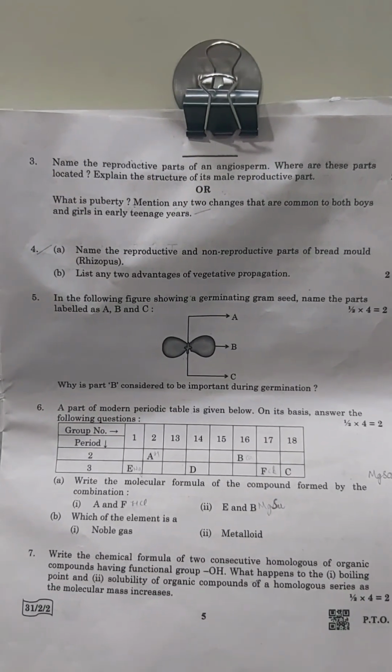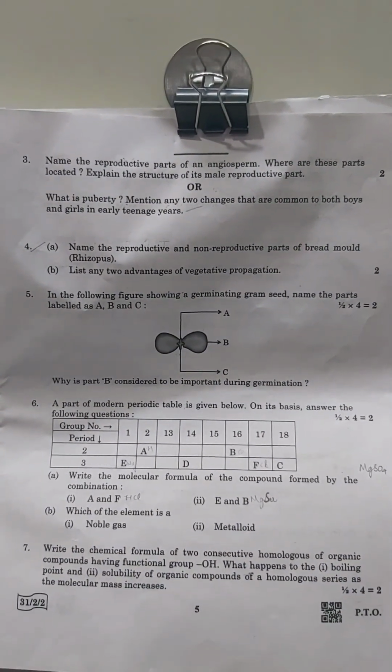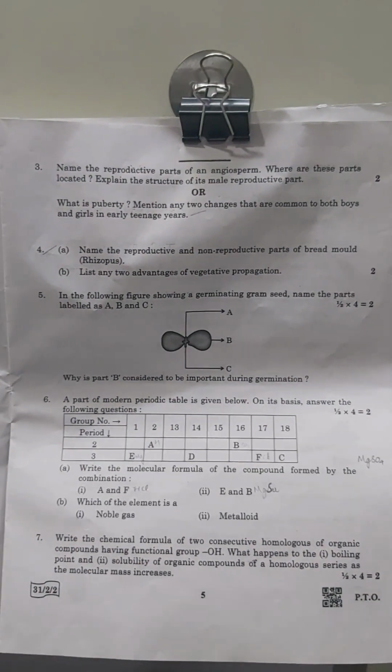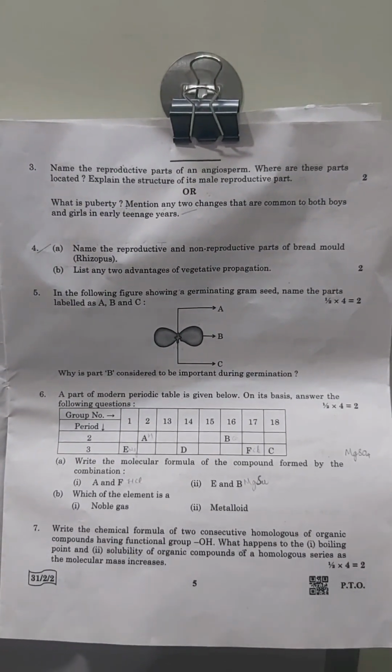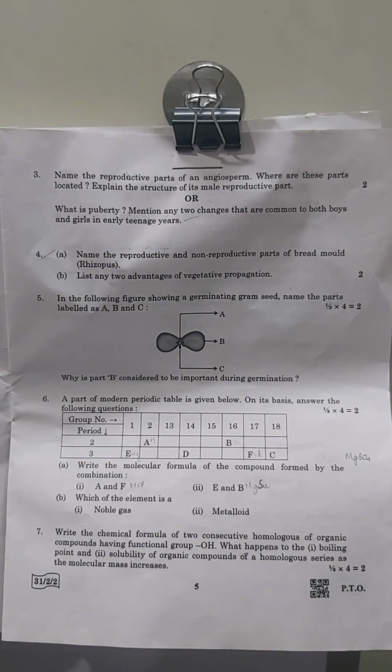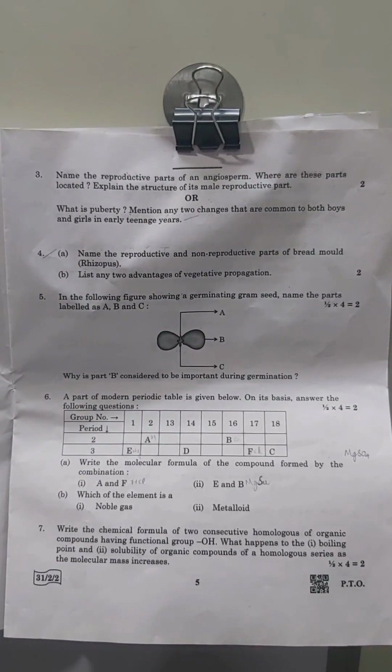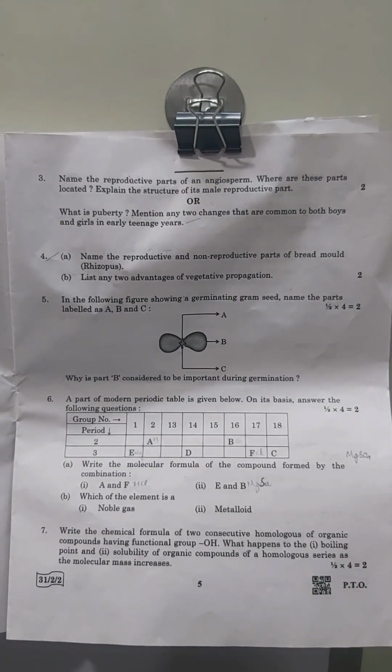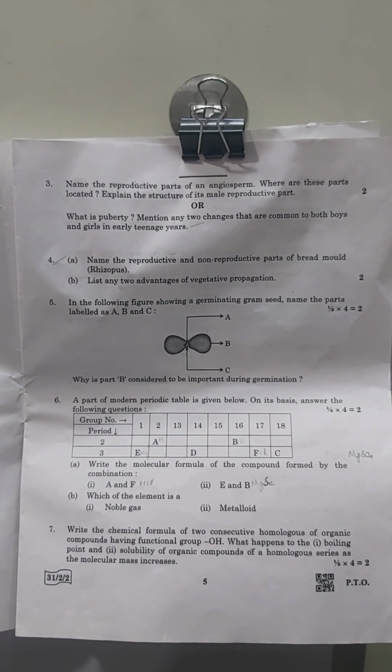Children, this is the set 2 science paper of 22. In section A, the first question was the same, and the OR option is there, the two are the same, as we discussed in the set 1 paper. The fourth question is the same, and the fifth one they have changed. They are asking to name the parts labeled as A, B, C. These are the cotyledons, and the center part will give rise to the plumule, and the down one the radicle, that is the shoot system and roots. So this one: why is part B considered to be important during germination?